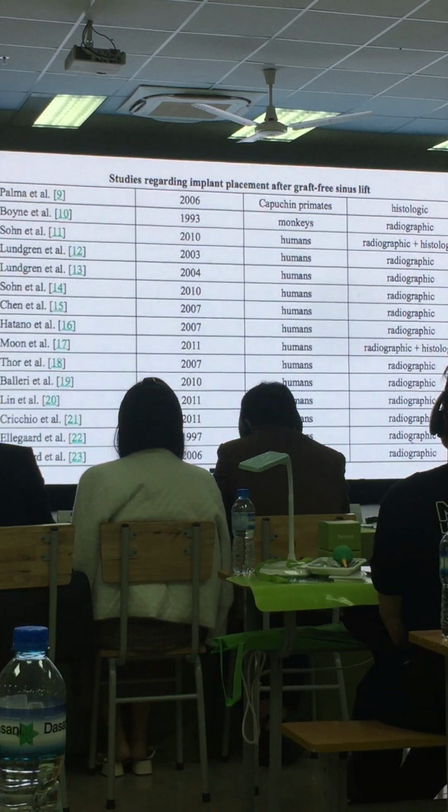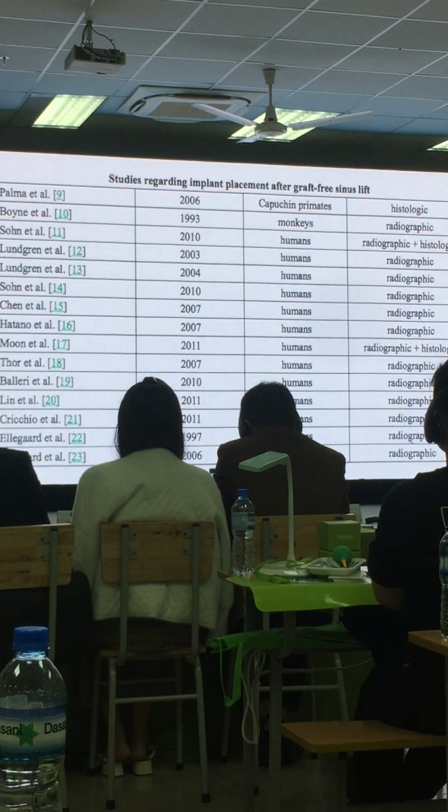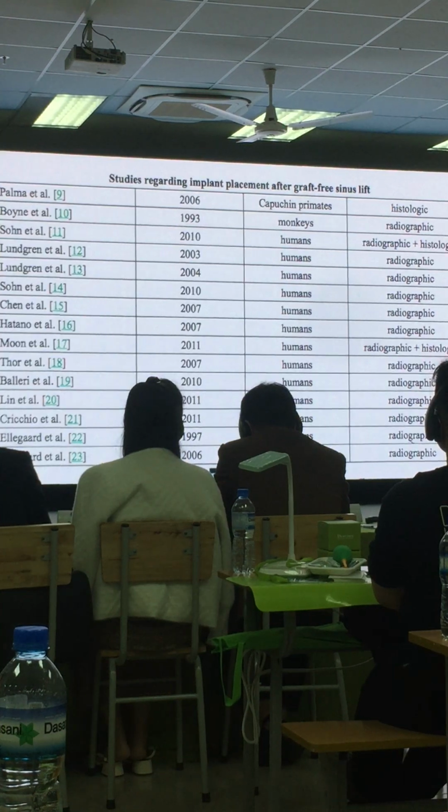Therefore, it was observed that as long as the intact sinus membrane was well elevated by the apex of the implant, like the tenting pole, without perforation, new bone was spontaneously formed in the space below the elevated sinus membrane in numerous studies.